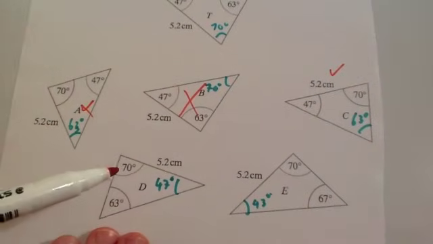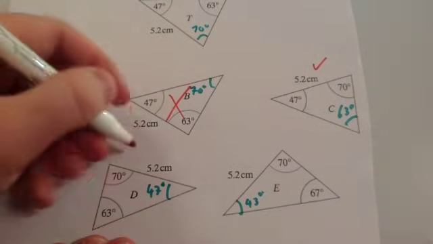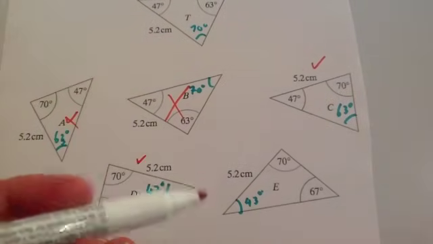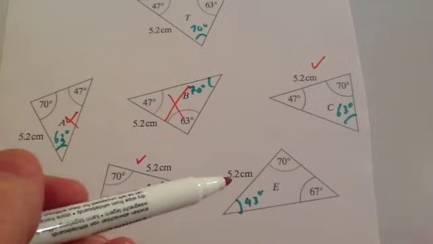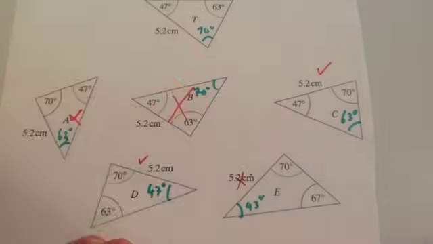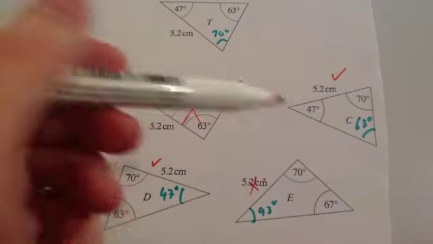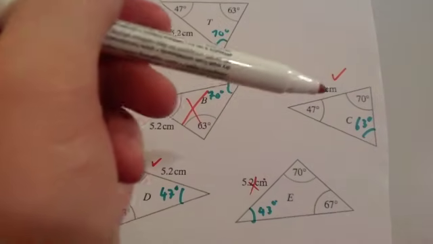Let's have a look at D. It's in between the 70 and the 47. Yes, so that's congruent. Let's just confirm that E isn't. The 5.2 is in between the 70 and 43, not the 47, so not E. So the two triangles that are congruent to T would be D and C because of angle, side, angle.